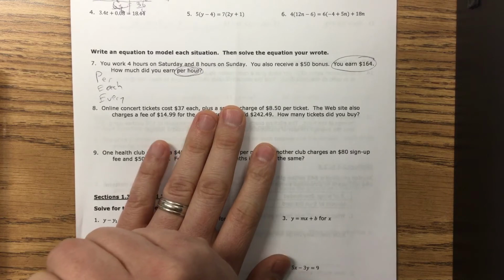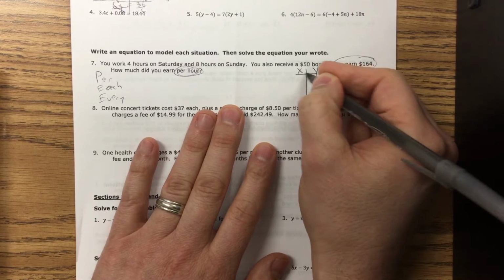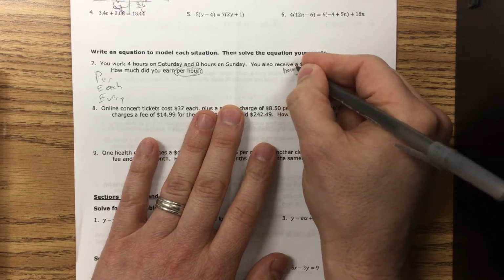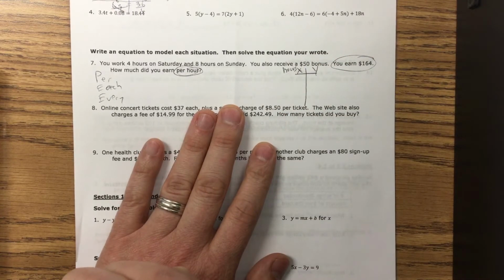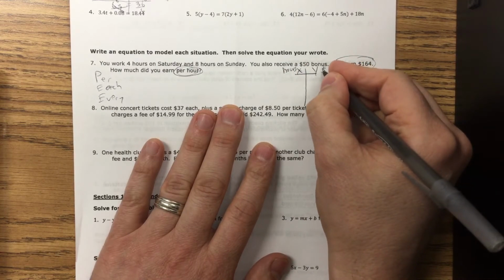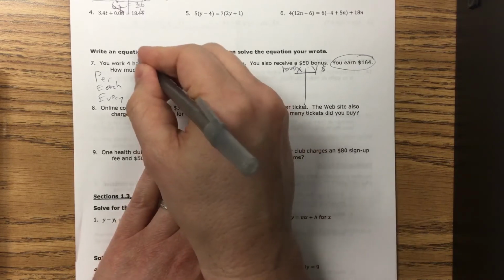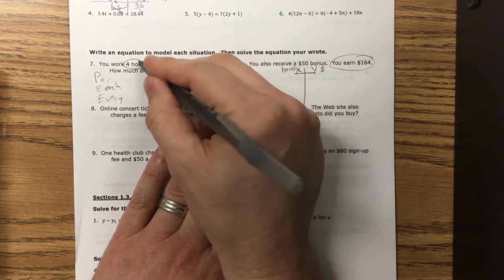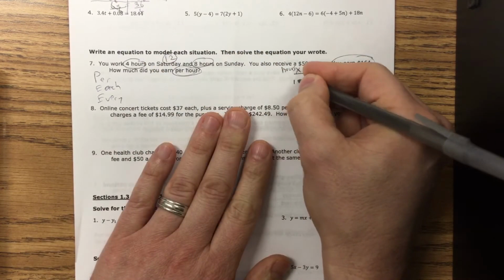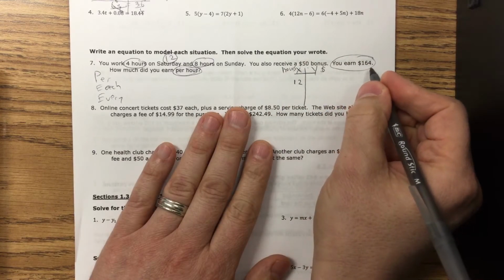Okay, so if we have a situation with an independent and dependent variable, our independent variable is the number of hours we work, right? Our dependent variable is the money we made. The money you make depends on how long you work. Well, here's what's interesting. We know how long we worked. We worked 4 hours and 8 hours, which is a total of 12 hours. So we know how long we worked. We also know how much we made.